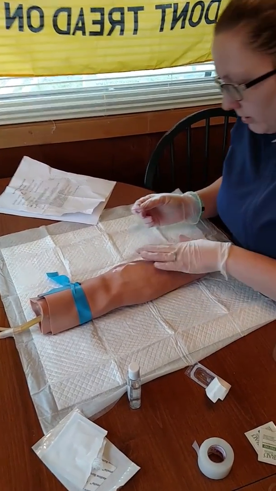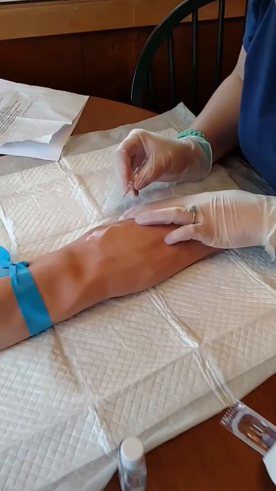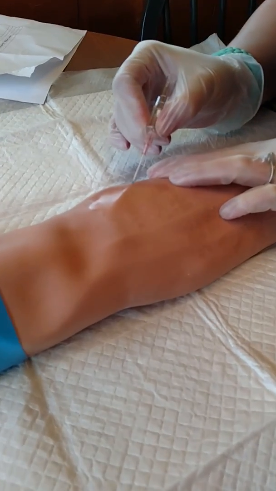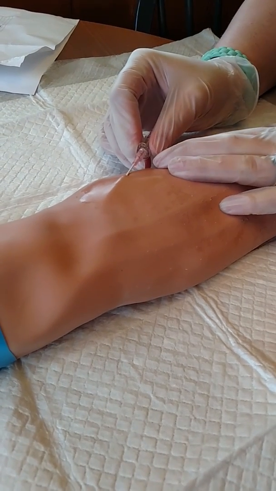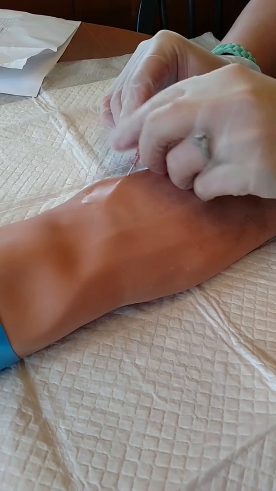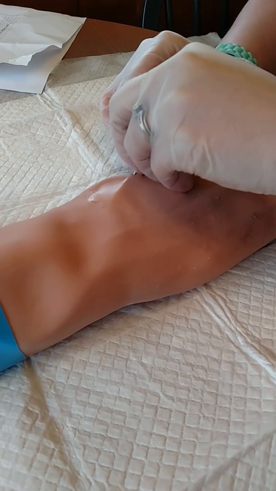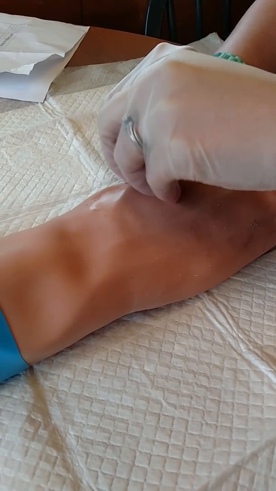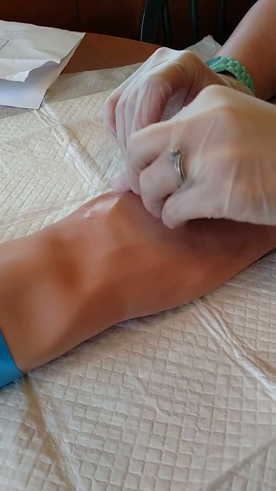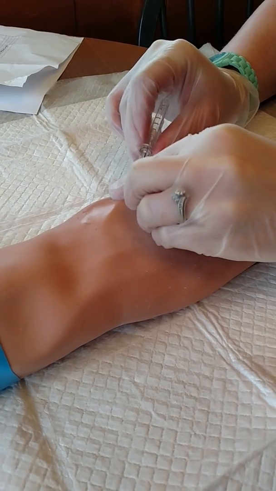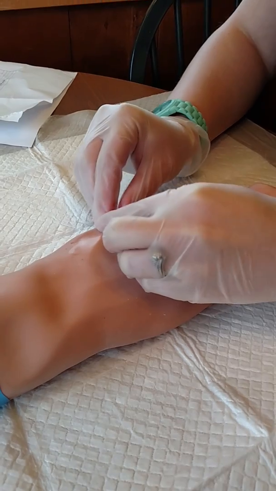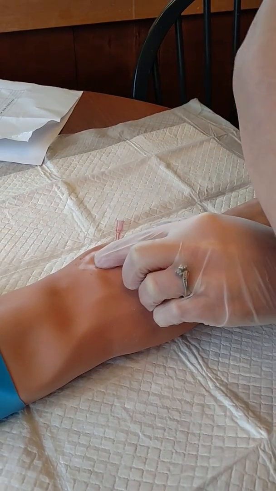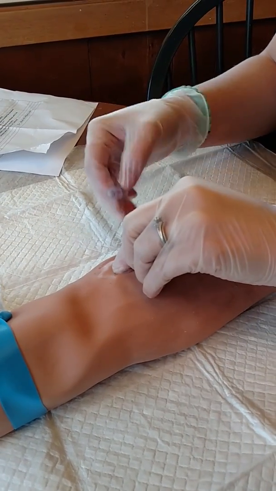Alright, and I would raise the bed at this point. I'm just going to sit down here so I'm at a good working level. Alright, here we go. Pull down on the vein here and insert. Little poke, and we're in. Going just a little further. And flick it in. Hold down. That goes in the sharps here. Hold a little bit of pressure at the end while we get this inserted.